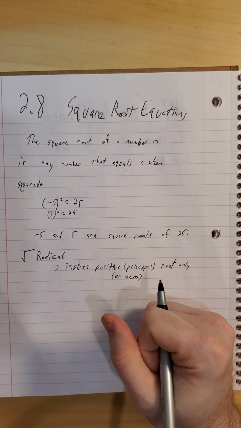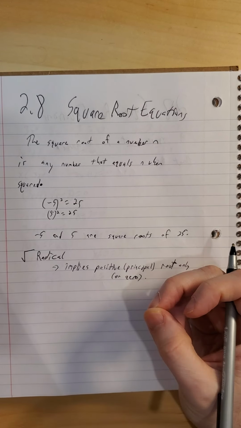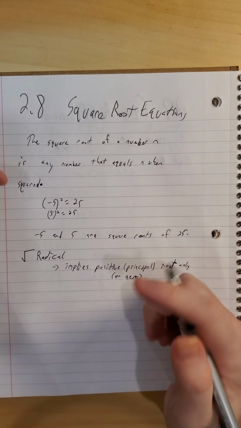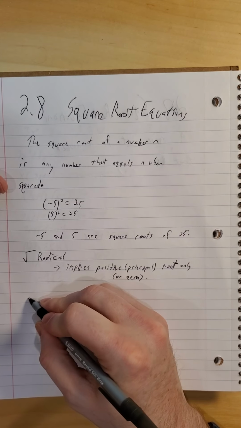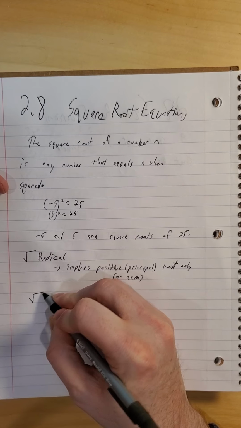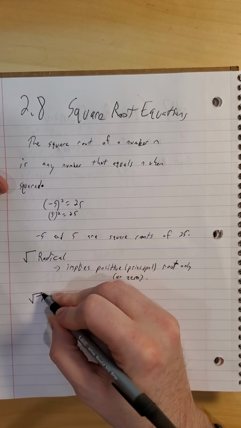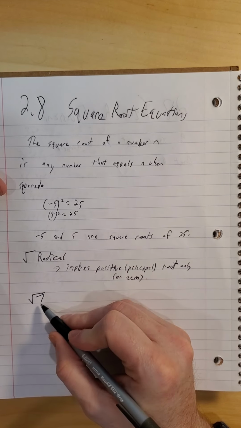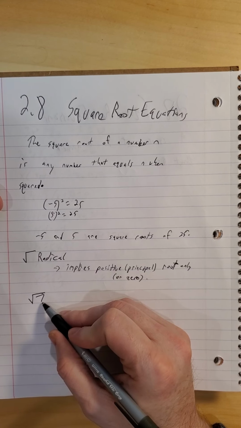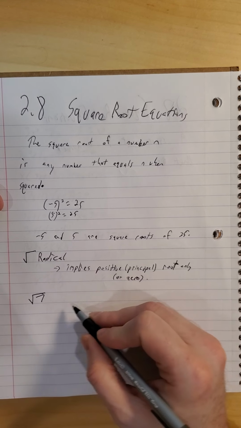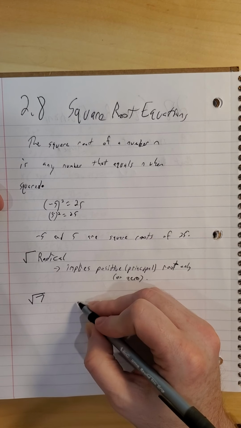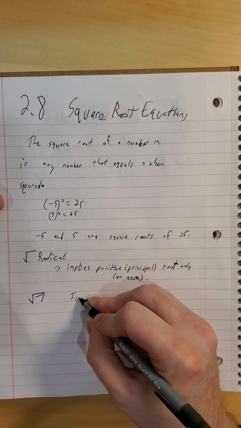Now, we've seen before when we see radicals, it's possible that they are irrational. It's possible that they are also rational. So, for example, square root of 7, we don't have any nice, neat, pretty integer that I can multiply by itself to reach 7. So this is in the set of irrationals.